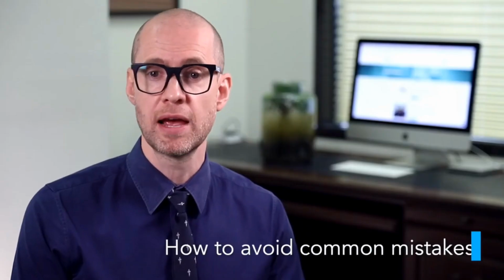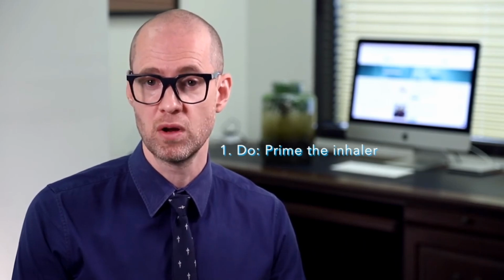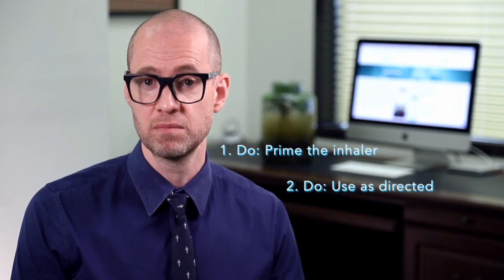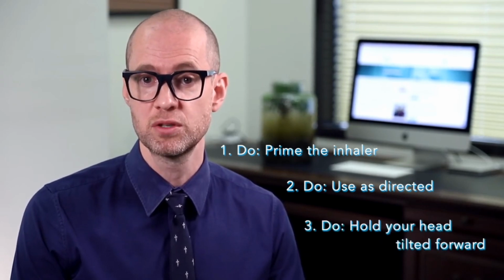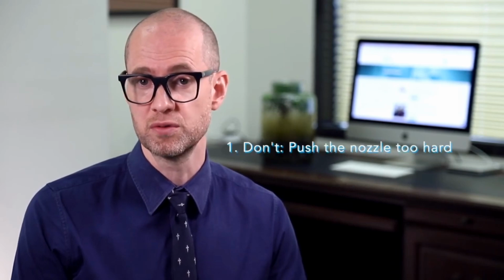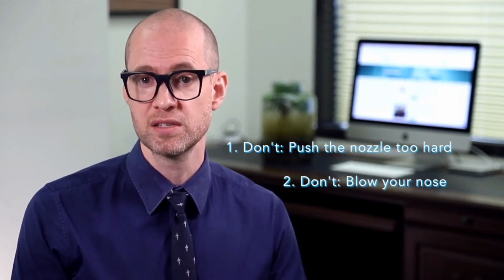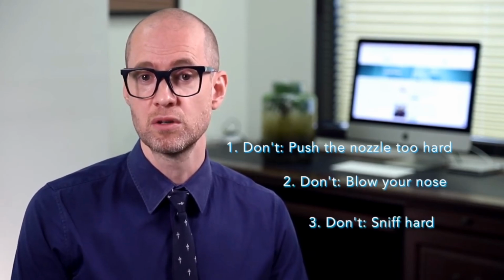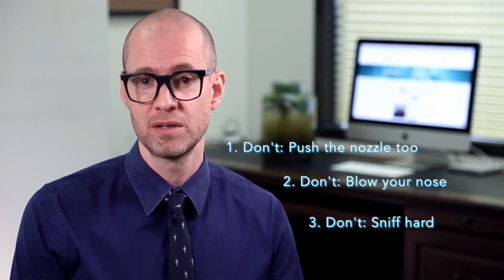Ensure that you prime the inhaler spray device before using it for the first time, or if you haven't used it in a while. Use it as directed and do not skip doses. Ensure that you hold your head in the correct position, tilted forward, not back. Don't push the nozzle too hard or too far into your nose. Don't blow your nose after spraying, as the medicine may be lost. Don't sniff hard after spraying, as the medicine can end up in your throat instead of your nose.